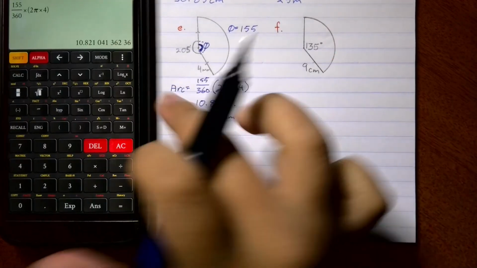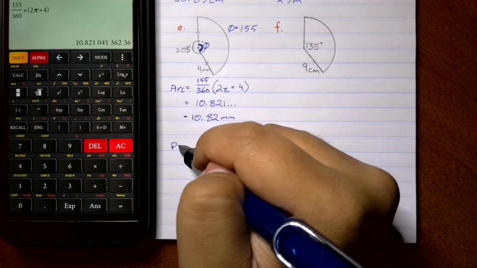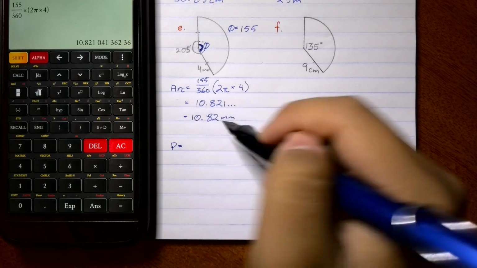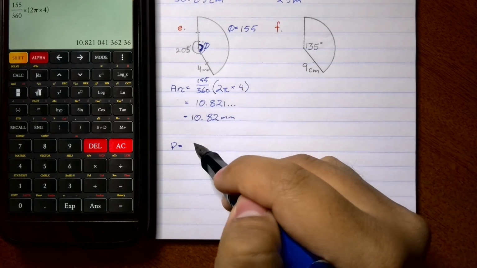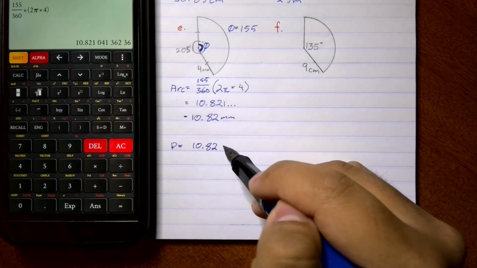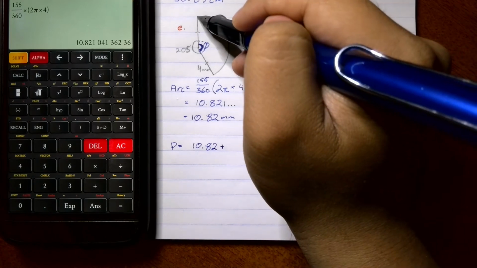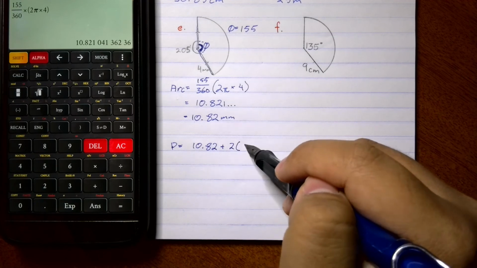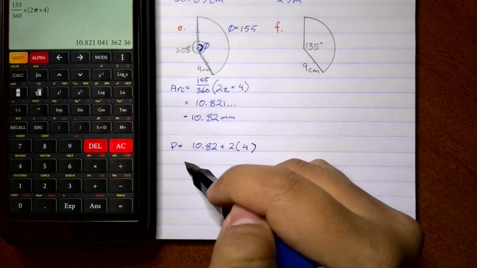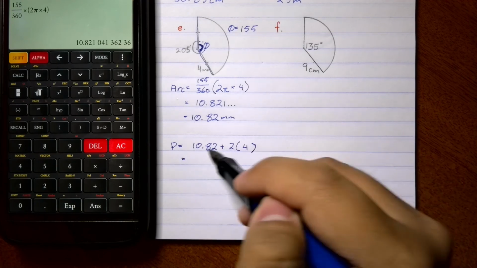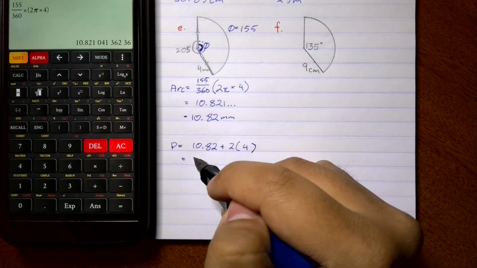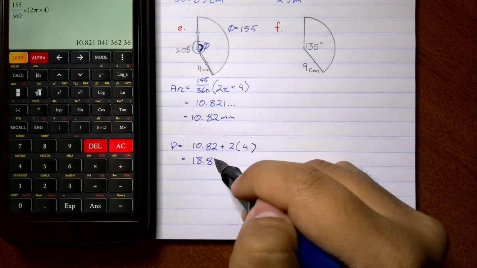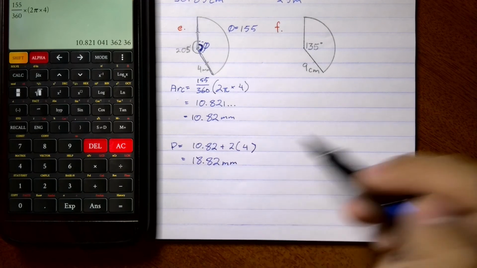Finding the perimeter, we take the arc length, which we've just calculated, and add 2 lots of this radius here, which is 2 times 4, which is 8. 2 times 4 is 8, plus 10.82 gives us 18.82 millimeters.